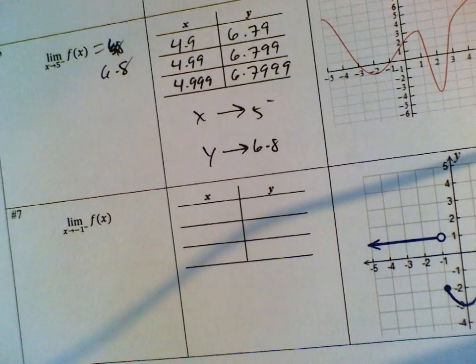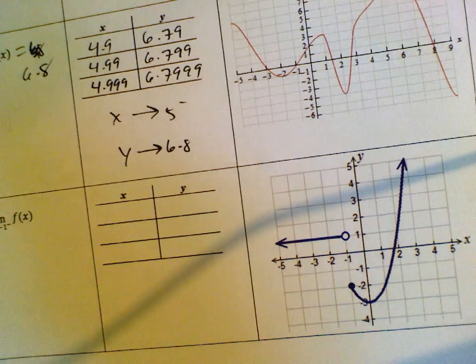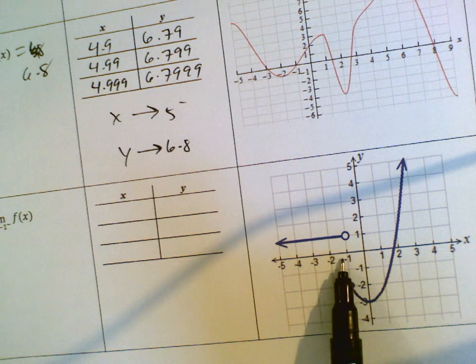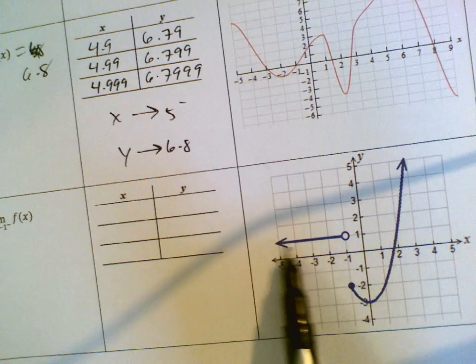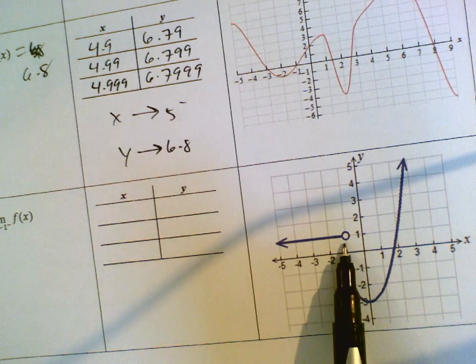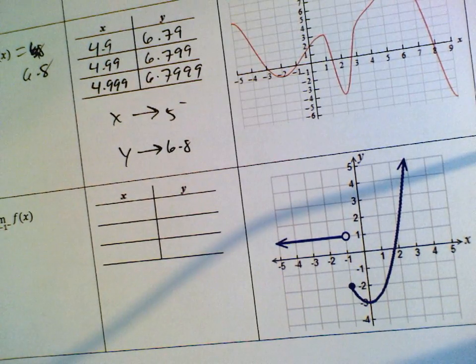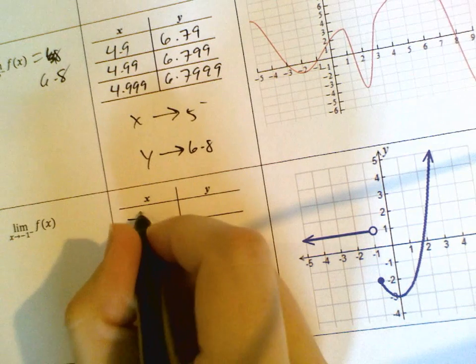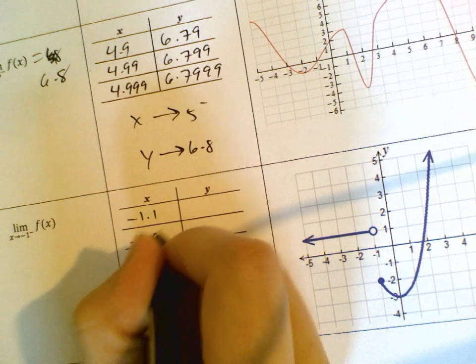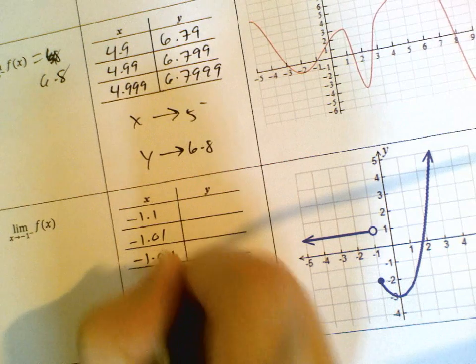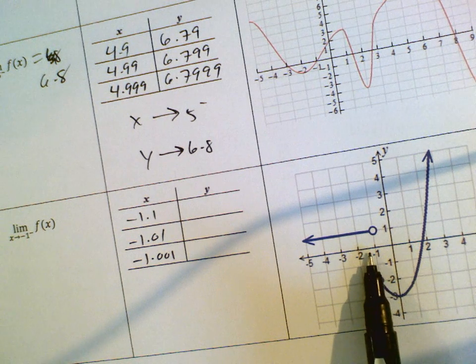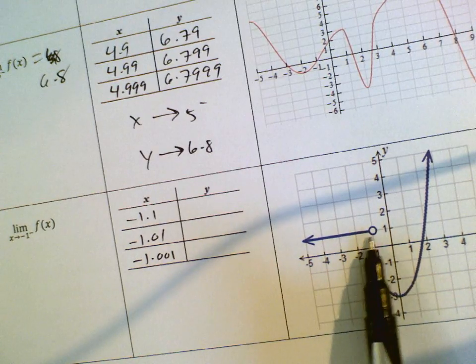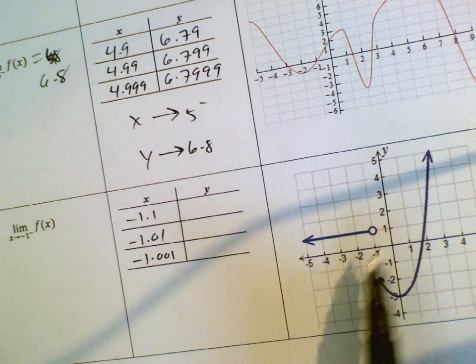Last one. x is approaching -1 from the left. This is a piecewise function. I'm approaching -1 from the left, so I'm only dealing with this part of the function, which is the graph of a constant. It's just a horizontal line. Approaching -1 from the left: -1.1, -1.01, -1.001. This is a constant function, so no matter what my x value is, the y value is always the same. It's always 1.